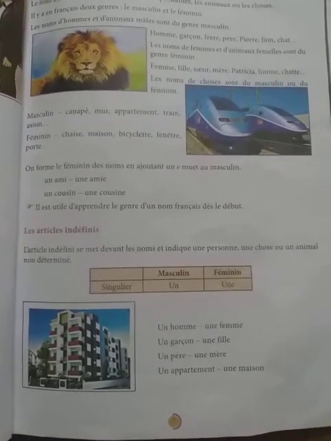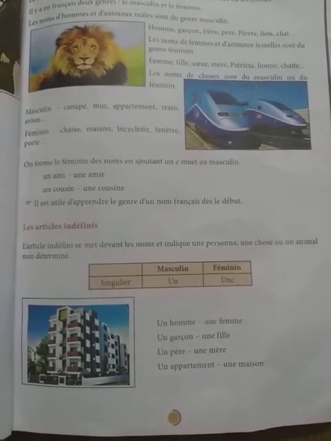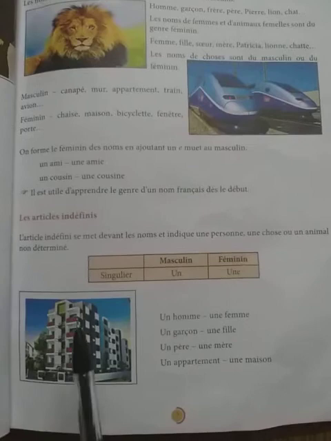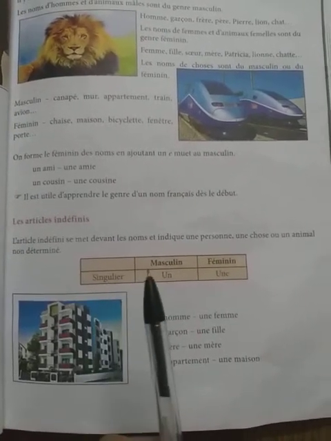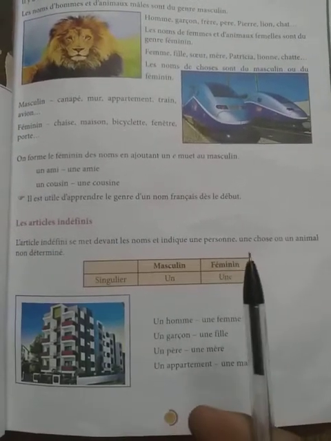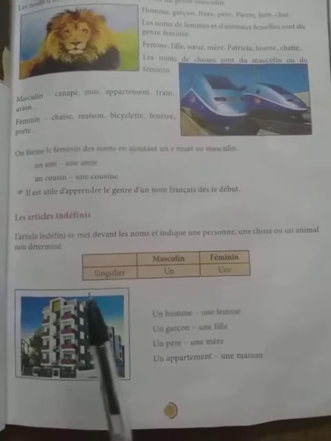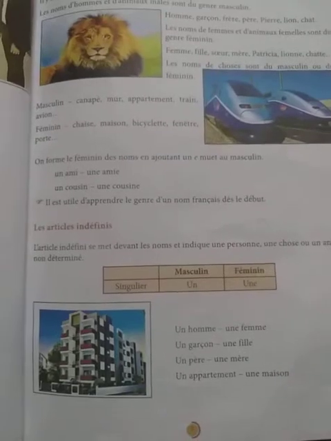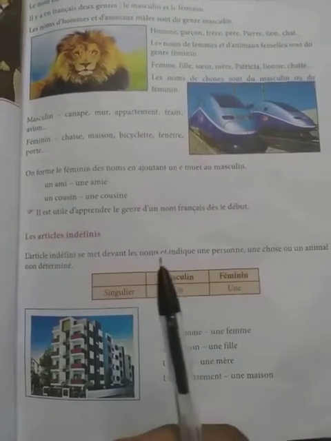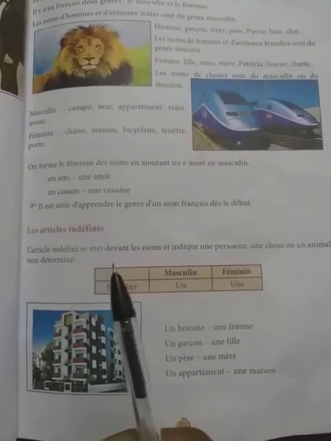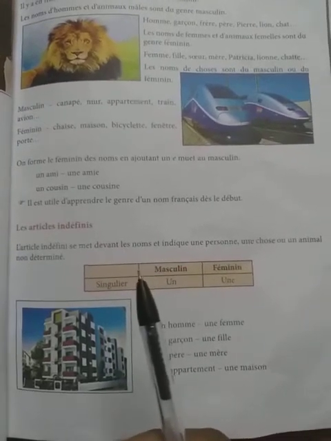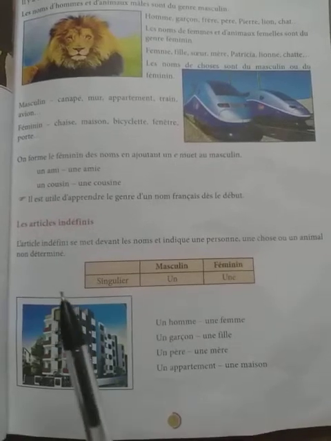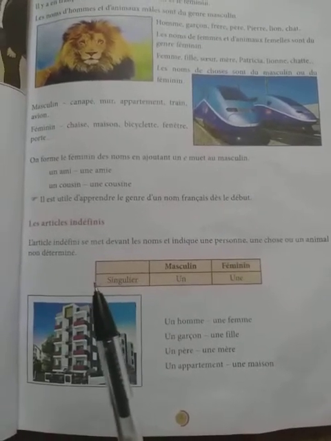This we have already seen before starting the lessons. Once again, we recall it. L'article indéfini se met devant le nom et indique une personne, une chose ou un animal non déterminé. That means indefinite articles are placed in front of the nouns and indicate a person, thing or animal that is non-specific, undetermined.